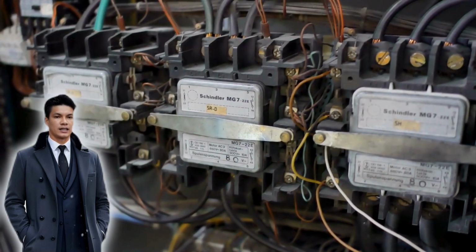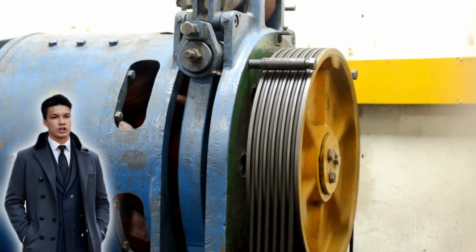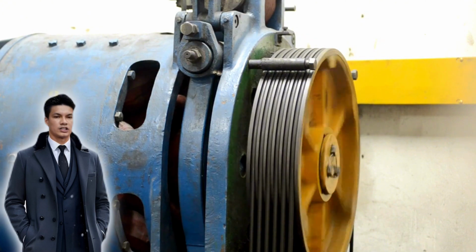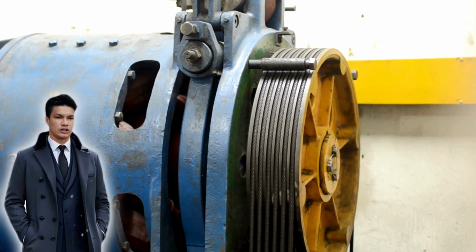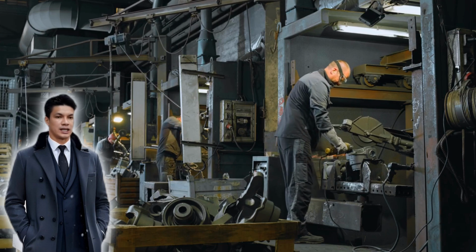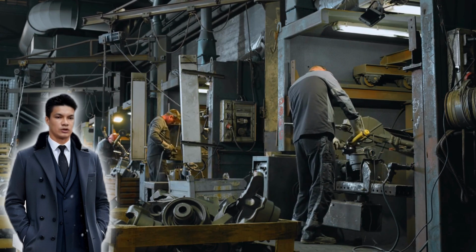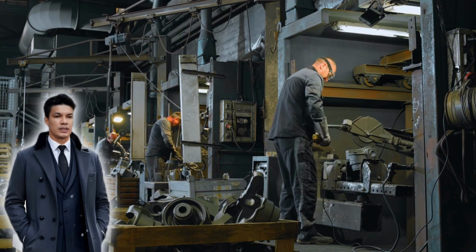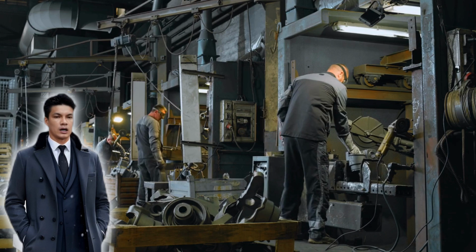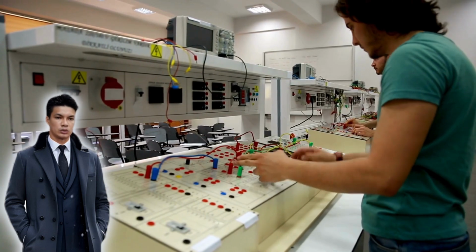Next is the star-delta starter, used for larger motors. It reduces the starting current by about 30%. How? The motor is first connected in a star configuration, which gives it only a portion of the full voltage. After the motor speeds up, it switches to the delta configuration, allowing full voltage for normal operation. This method is effective for reducing the stress on the motor and electrical system during startup. It's commonly used in industrial applications where motors need to start smoothly.